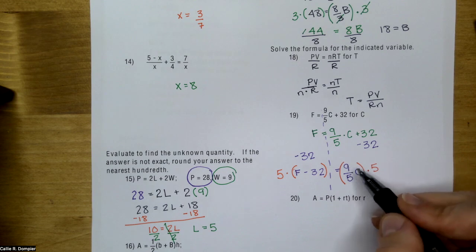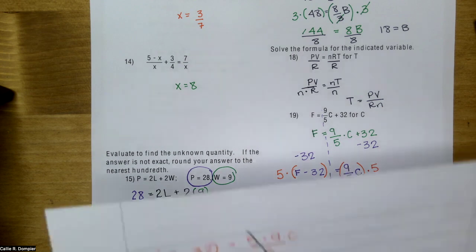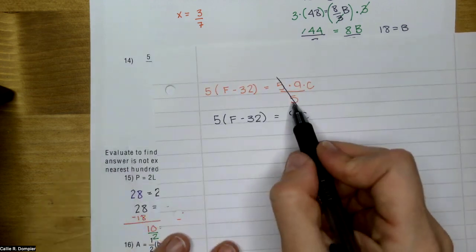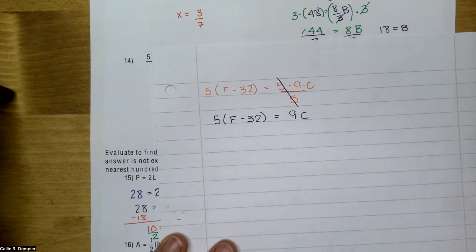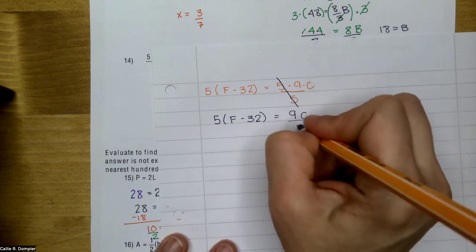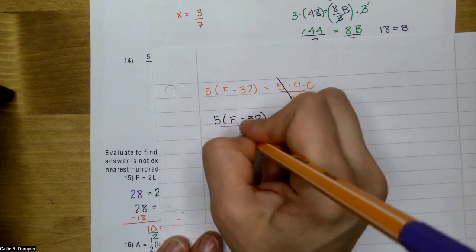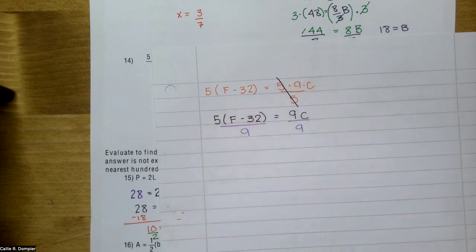So the C was being multiplied by 9 and divided by 5. We got rid of the 5 to just get 9C over here. The 5 is still over here. Now, it's being multiplied by 9. What do we want to do? We want to divide by 9. Good.